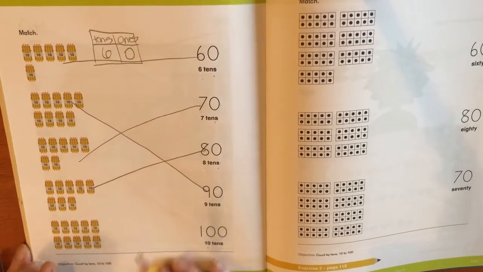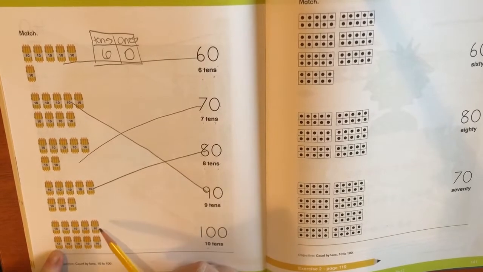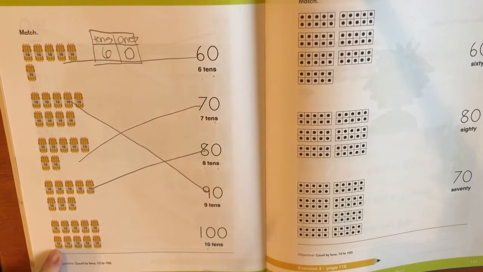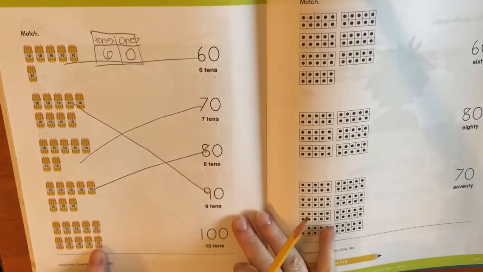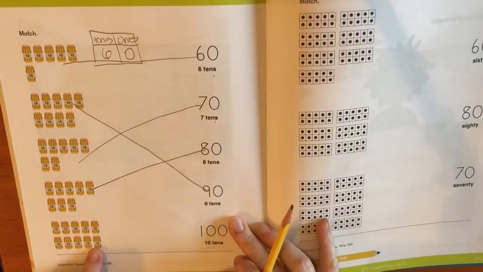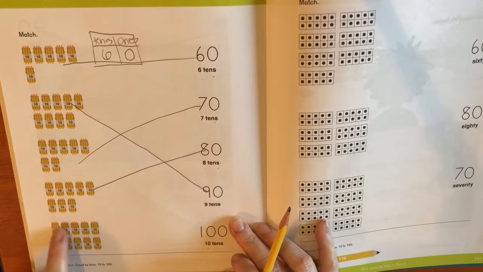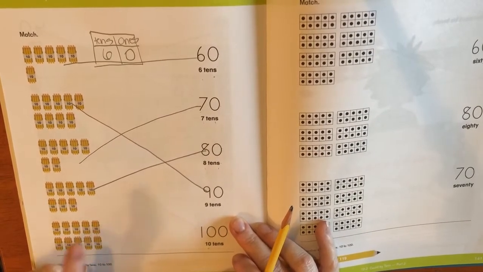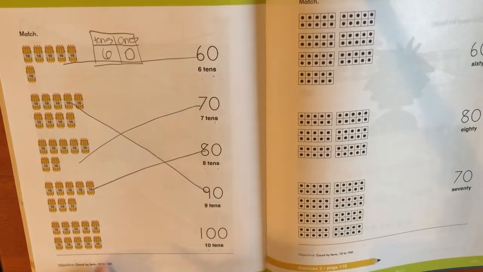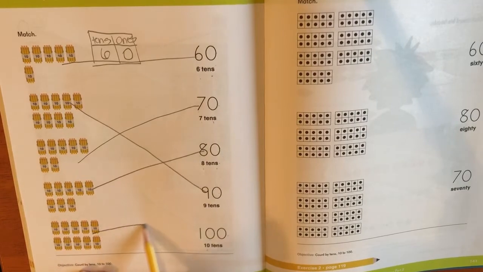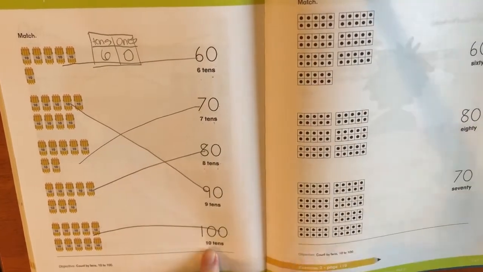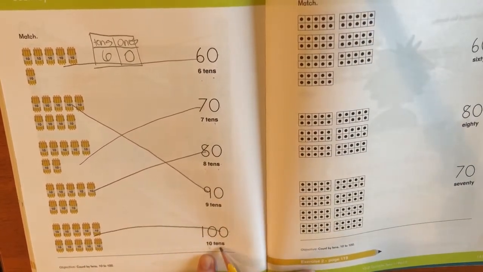The last one. Ooh, it looks like I have 2 rows of 5, which makes a full tens frame. 10 tens. Let's count by 10 and find out how much is 10 tens. 10, 20, 30, 40, 50, 60, 70, 80, 90, 100. So I'm going to draw a line from my tens to my 100. And it even said that 100 is 10 tens.